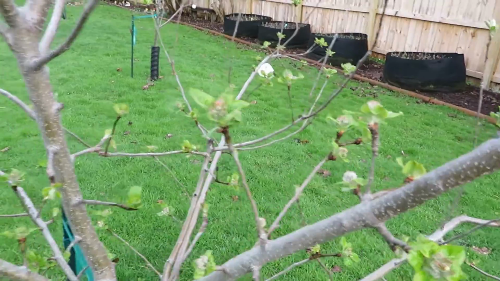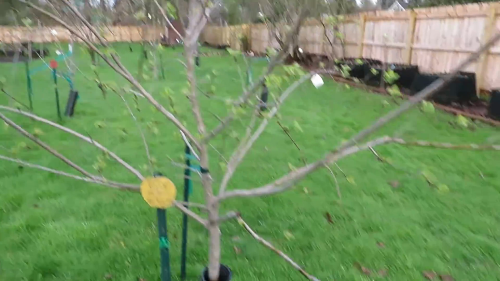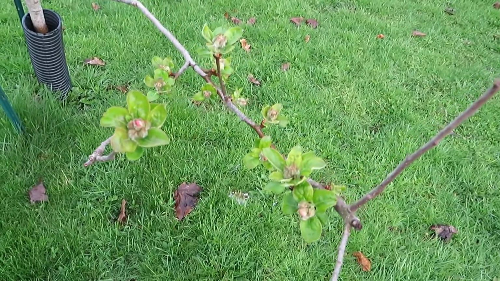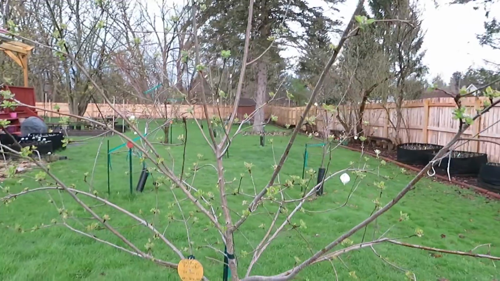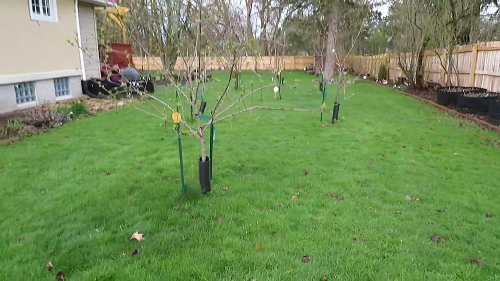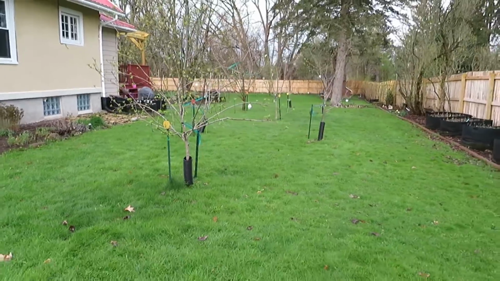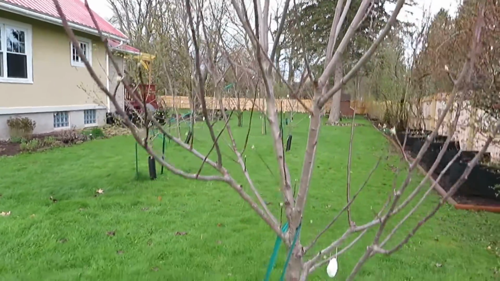This tree, though, is ahead of all the other trees in the yard. So cultivar plays a role. You can see this and kind of bank this in your memory as we look at some of the other trees. That tree is ready to really start flowering any minute. I'm just going to back up so it's still in our view so you can see how close we are to this next tree. Now look at the difference.